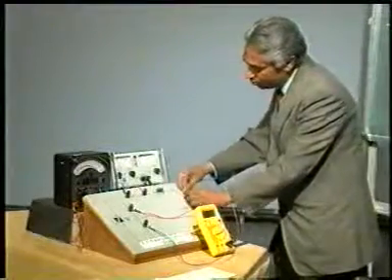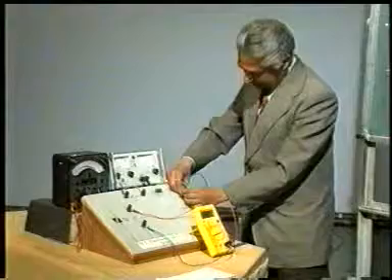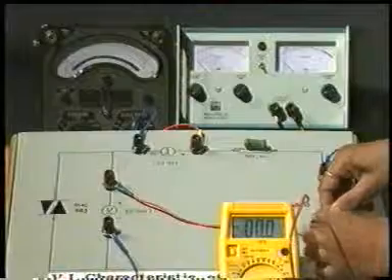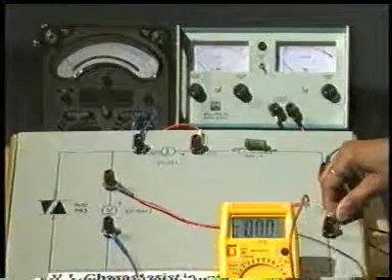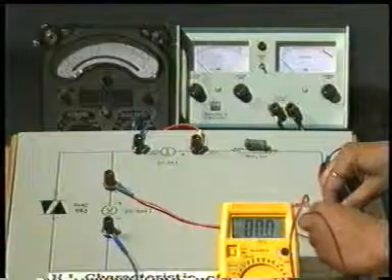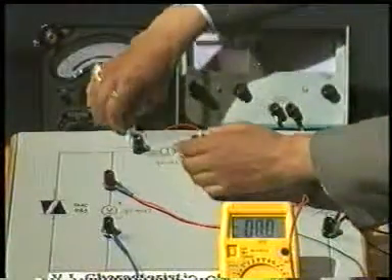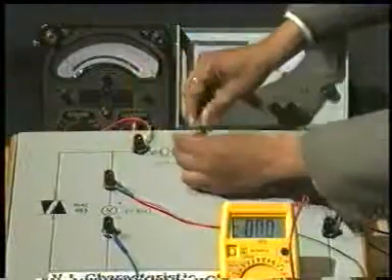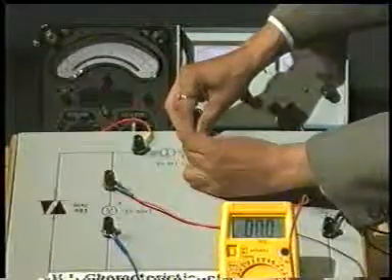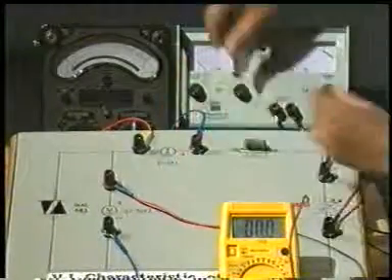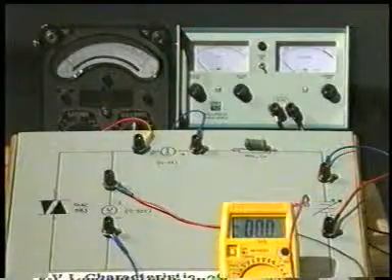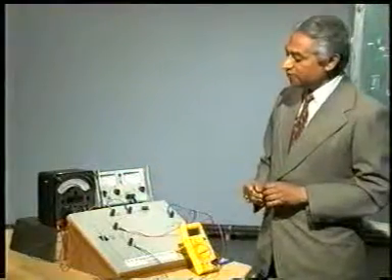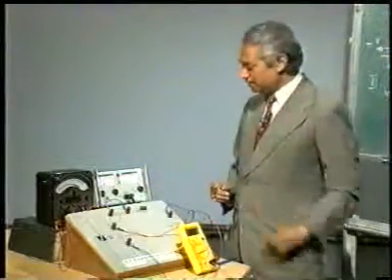The negative will now go here, the positive will go here. Of course you can let it be like that, and here also we will interchange the terminals. This will go here and this will go here. Again we are going to repeat the experiment as I did it for the opposite polarities. Now what will happen? You will get the reverse polarity characteristic.